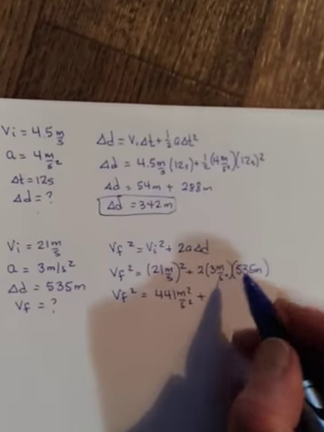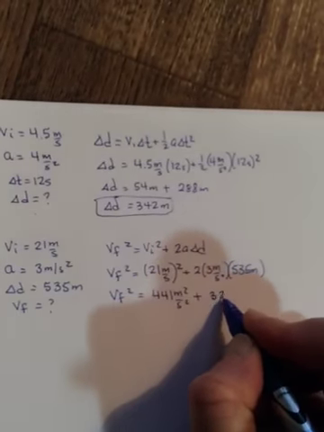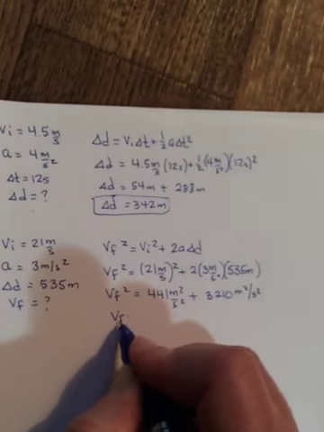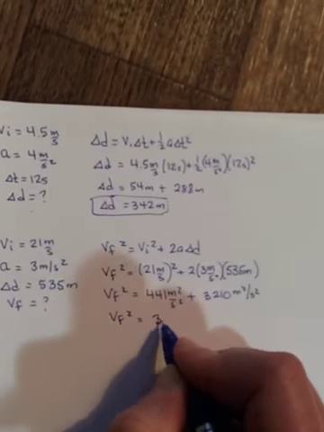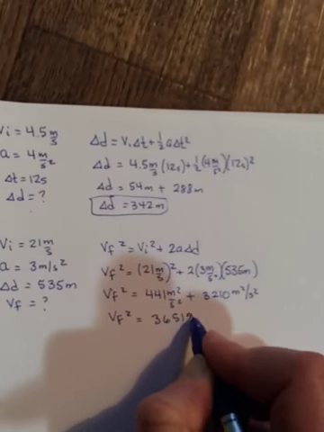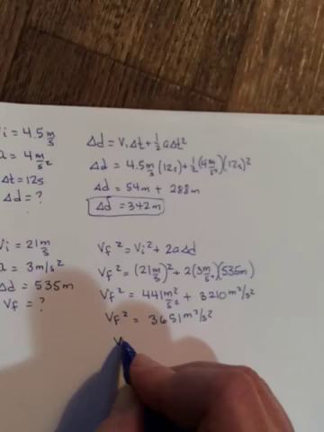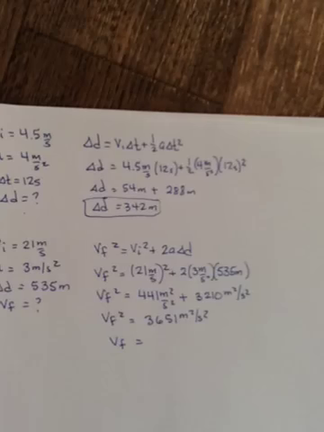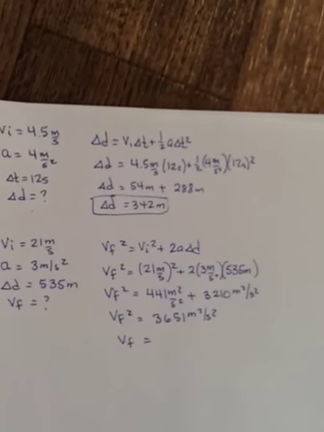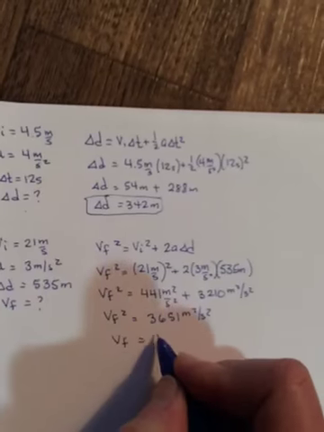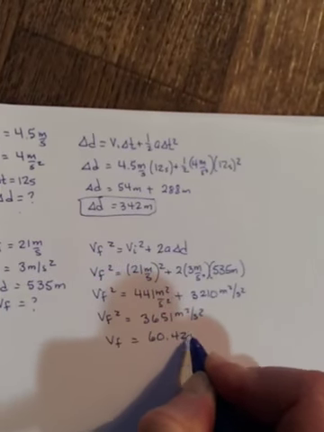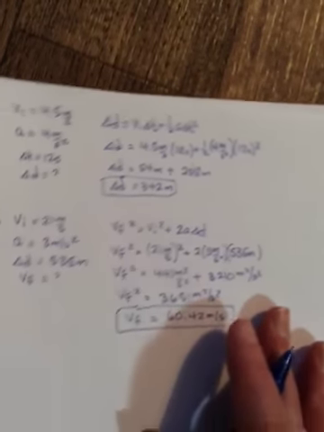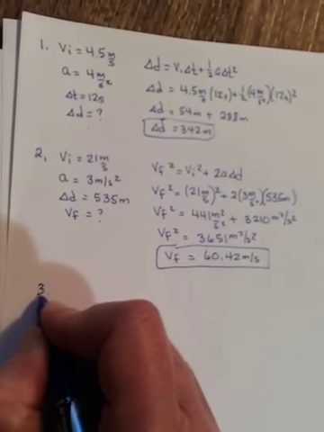All right, VF squared equals 21 squared is 441 meters squared per second squared plus 2 times 535 is 1,070 times 3, so 3,210. I think, doing it in my head. So VF squared will equal 3,651 meters squared per second squared. Take the square root, and if I did this correctly, the square root of 3651, you get 60.42, and the good news is that's what I say the answer is on the sheet, so I must have done it in my head correctly.